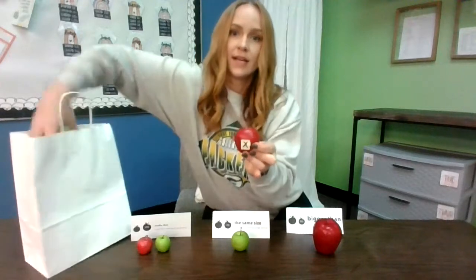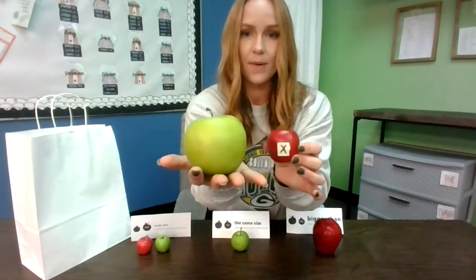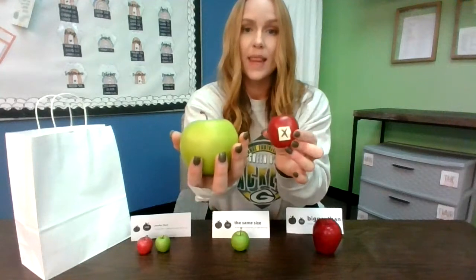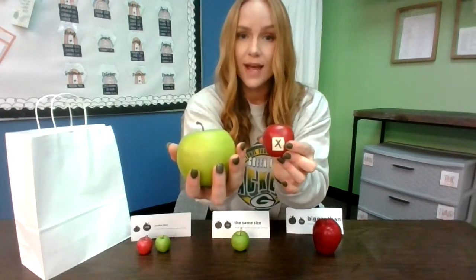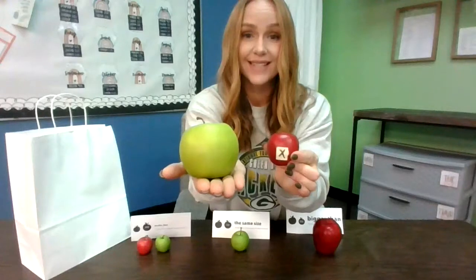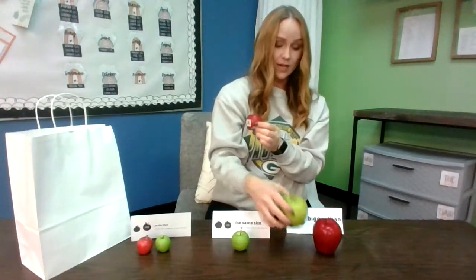Let's pick a good one. Whoa! This is a huge green apple. What do you think, my friends? Which attribute should this match? Is my big green apple the same size as my X apple, bigger than my X apple, or smaller than my X apple? What do you think, my friends? It is bigger than my special X apple.